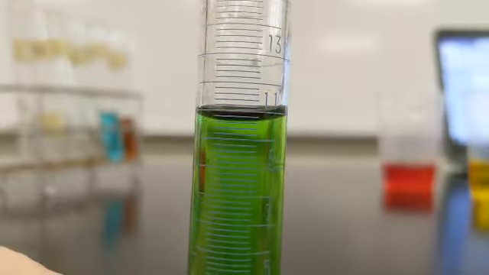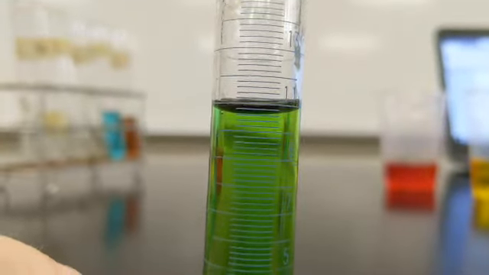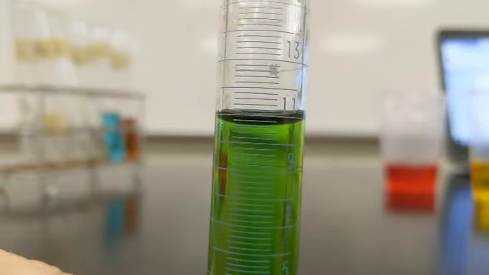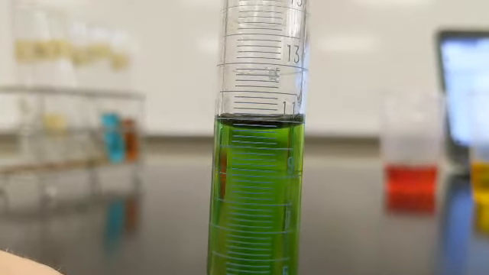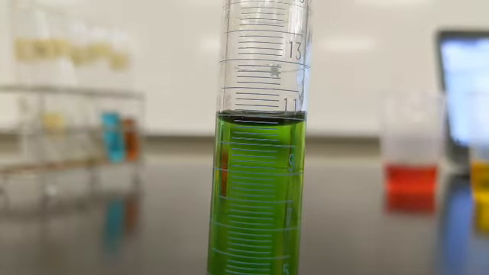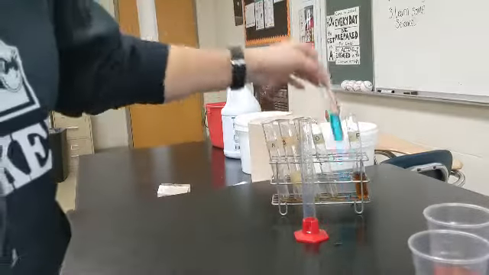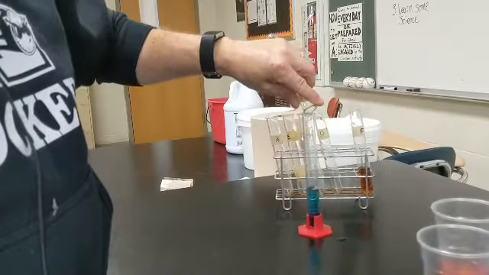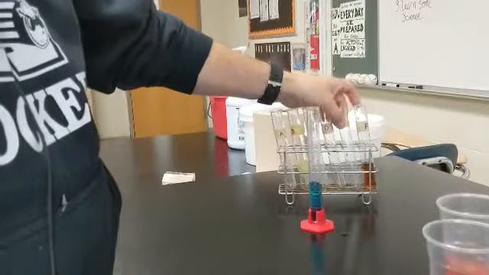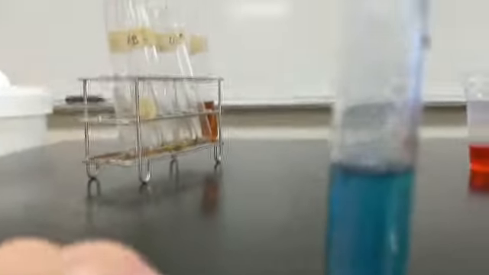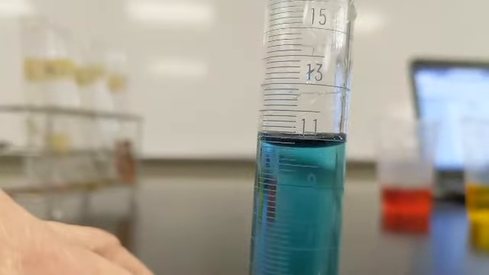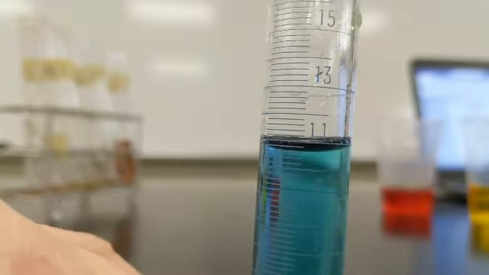Okay, and D, if we're measuring to the bottom of the meniscus, that looks like 10.6 milliliters, 10.6. Here comes E. We'll call that one 10.6 as well.